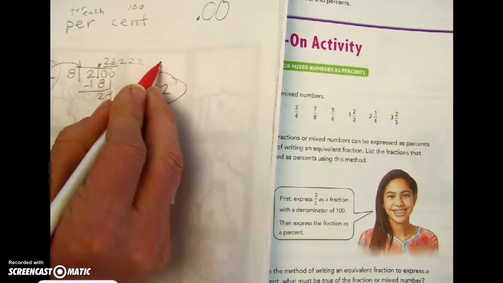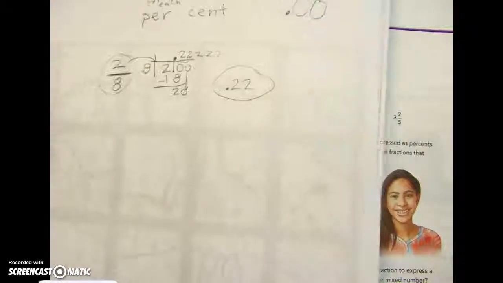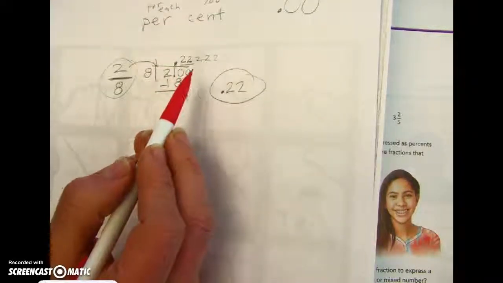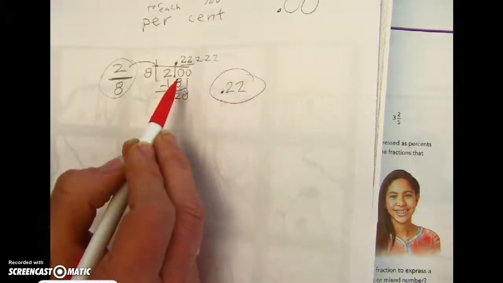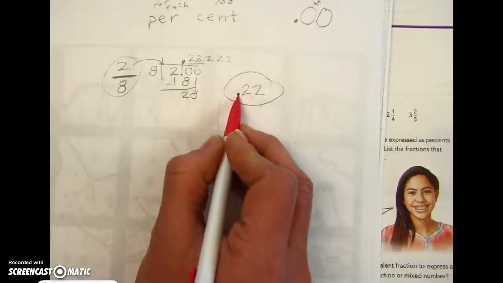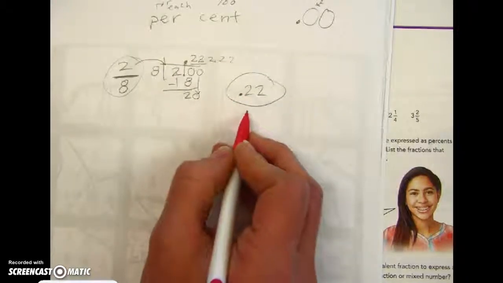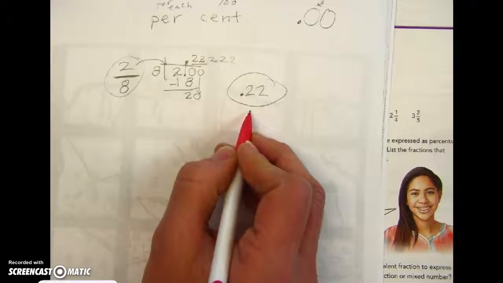Normally you won't have repeating numbers. I just picked this at random, so it probably wasn't the best fraction, but all of your book has great fractions that probably won't repeat, so you won't usually have to do that step. So it's 0.22, and we learned, I think Olivia was here, but Alex wasn't.